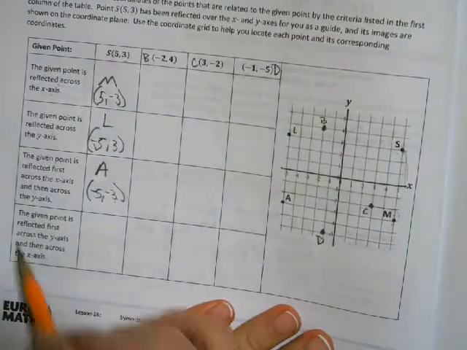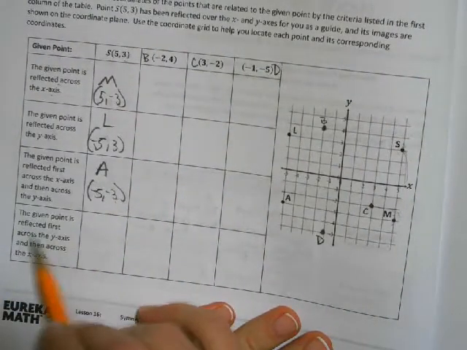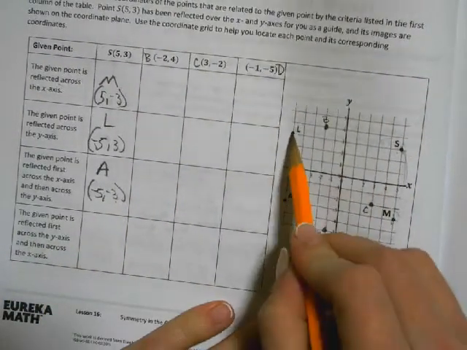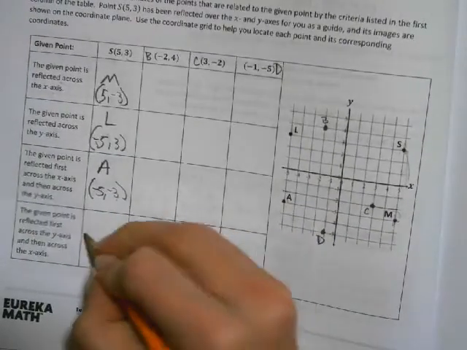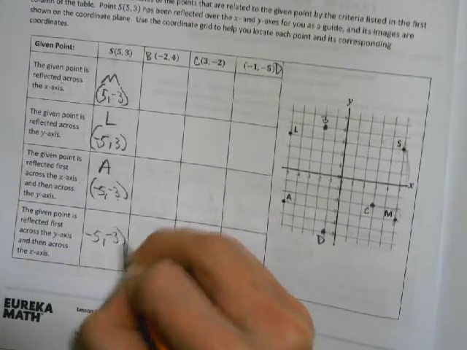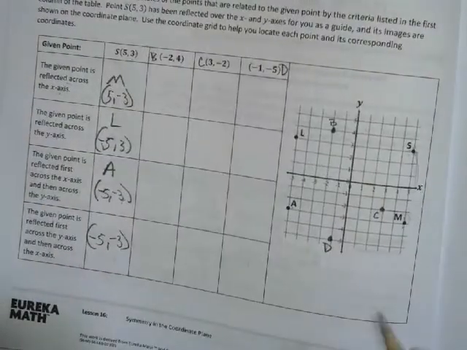And my last point, the given point is reflected first across the y-axis, that would be my L, and then across the x-axis, which takes me back to A, which has me find the opposite of both numbers.